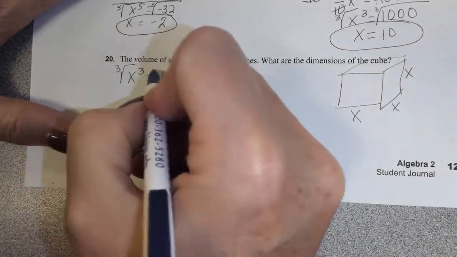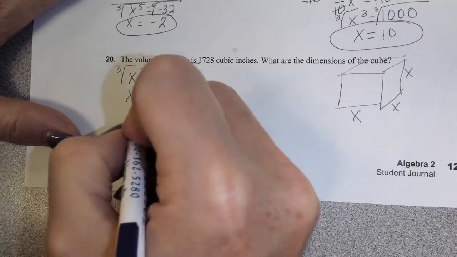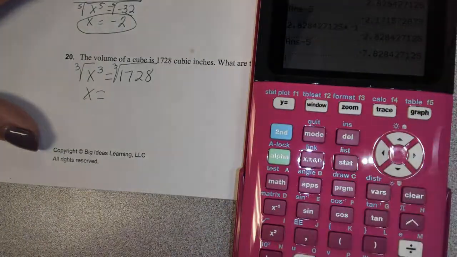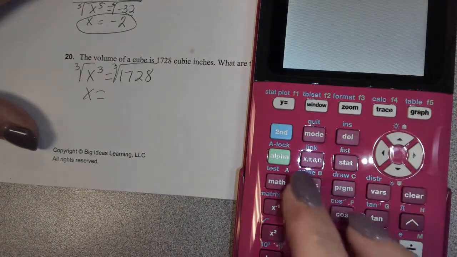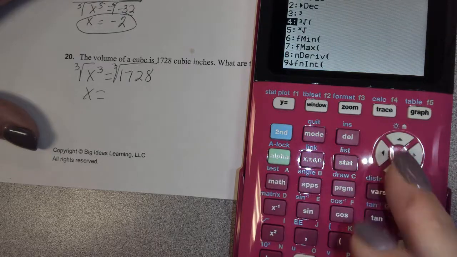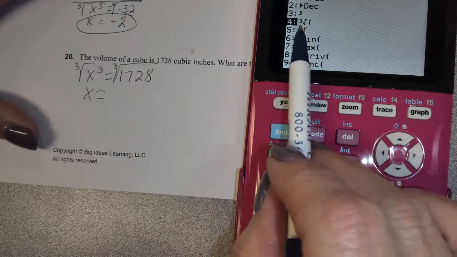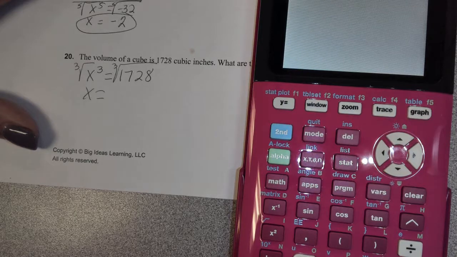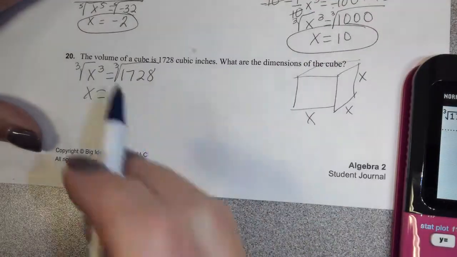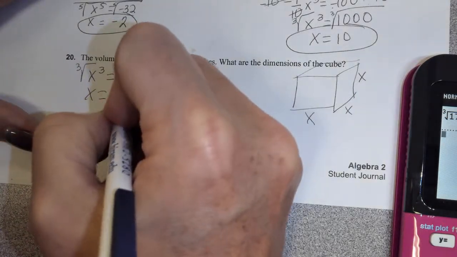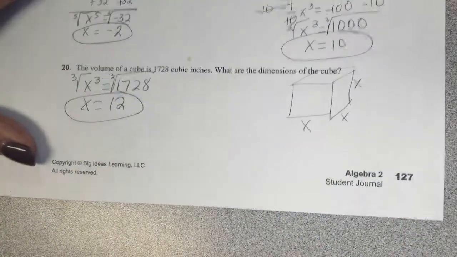We have to take the cube root. I don't expect you to know that cube root. So we're going to go under math, and we do also have just a cube root button, number 4. And the cube root of 1,728 is 12. And so the dimensions of the cube are 12.